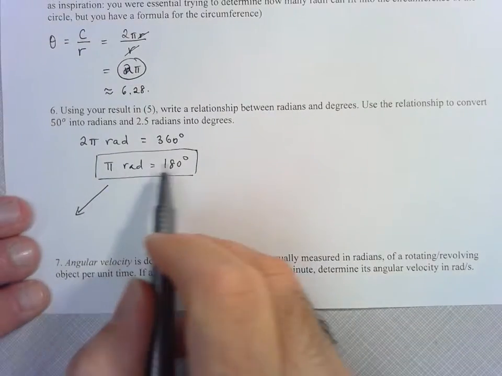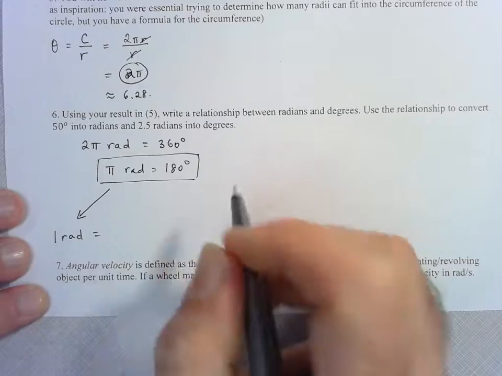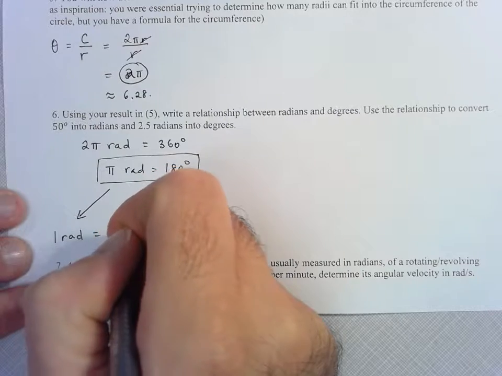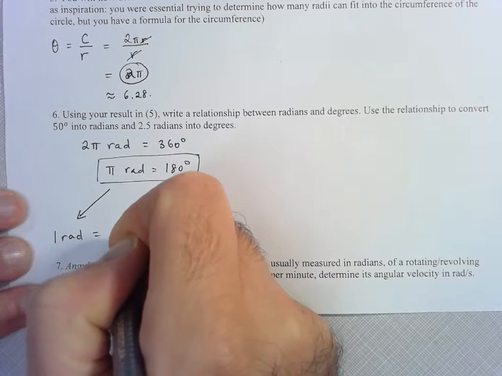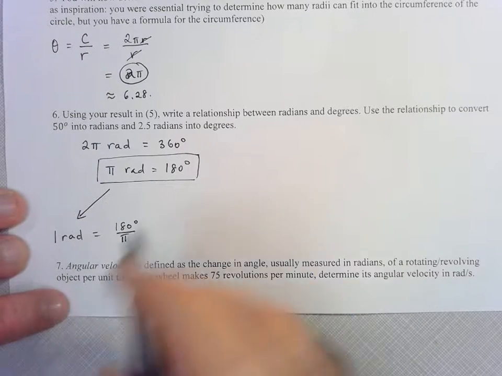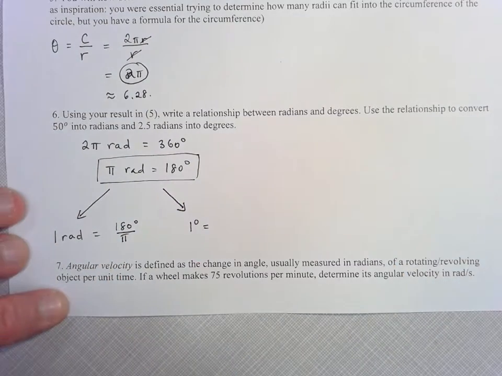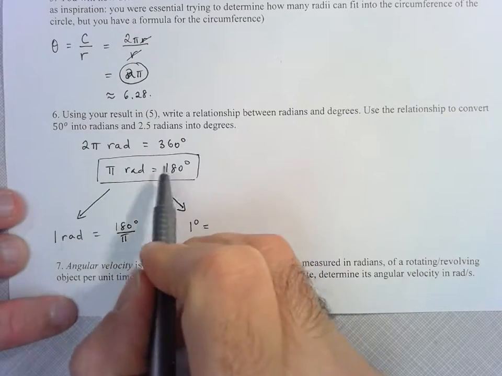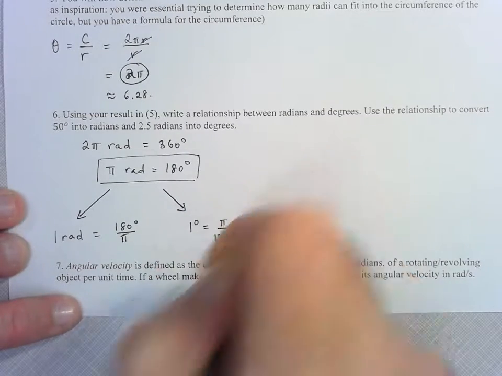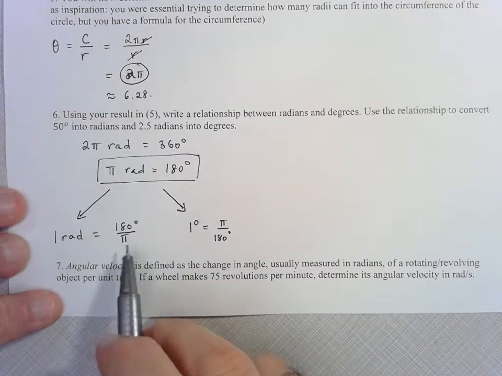If pi radians is 180 degrees, I might want to know what 1 radian is equal to. That means I'd have to divide both sides of the equation by pi. So pi divided by pi gives me 1 radian, so I'd have to divide 180 degrees by pi. And so 1 radian in degrees is 180 over pi. Or I might want to figure out how much 1 degree is in radians. Again, I'd have to divide both sides of this equality by 180, so 1 degree would be pi over 180 radians.